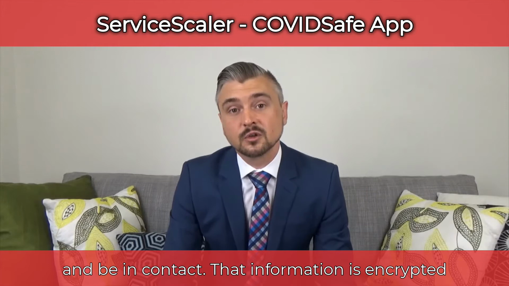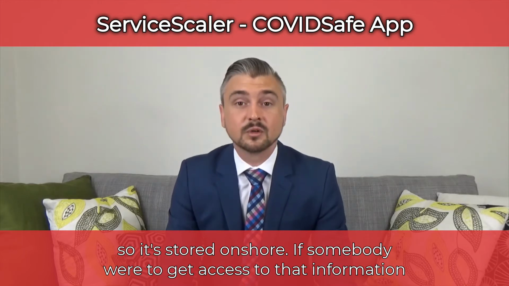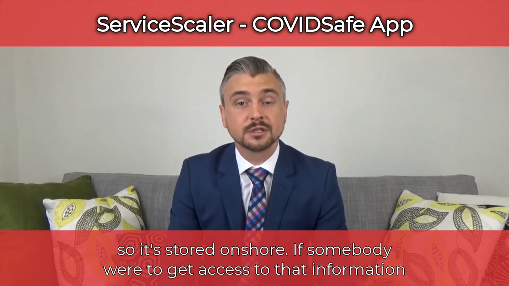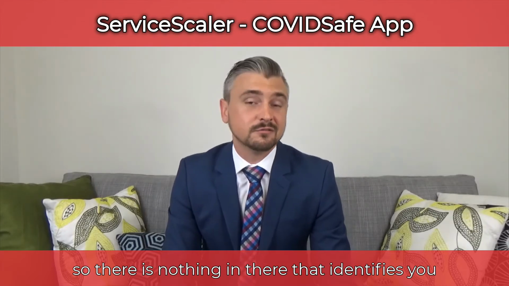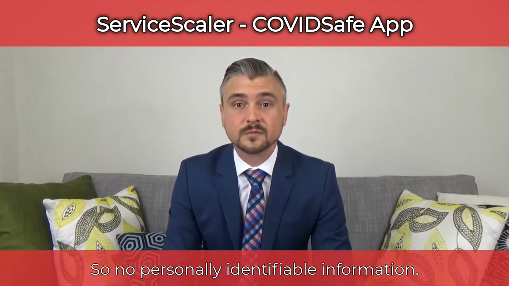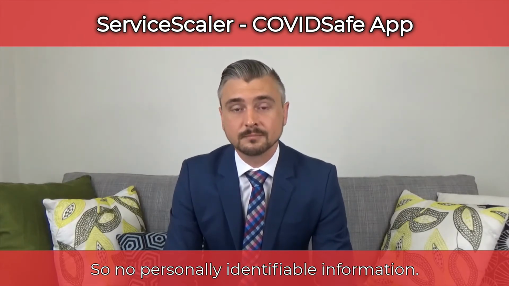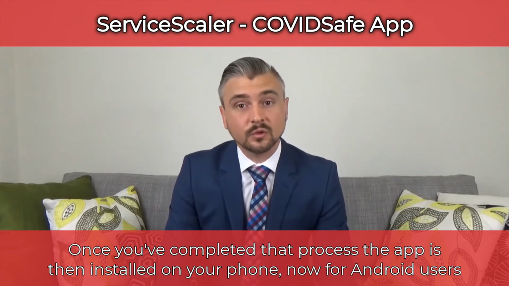That information is encrypted and is stored in Amazon here in Australia, so it's stored onshore. If somebody were to get access to that information, it would all be encrypted anyway, so there is nothing in there that identifies you, and nothing in there that can be used against you. So no personally identifiable information. Once you've completed that process, the app is then installed on your phone.